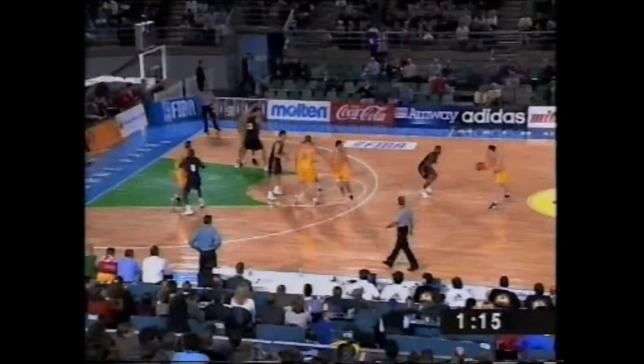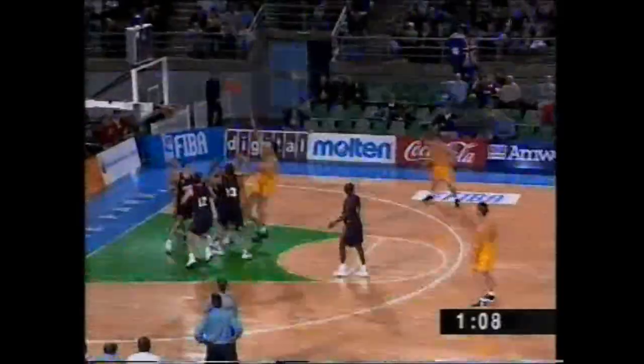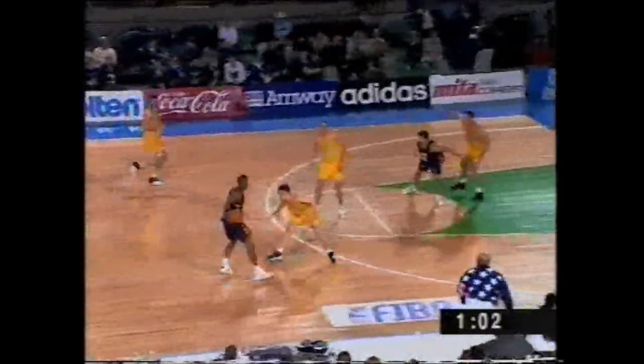Australia has the ball with 1:22 left in the half. Now ticking down again. Sam Mackinnon. Anstey. Having a good game. Over, it hits the rim, the front of the rim. Andre Miller. The United States darting and off the backboard.